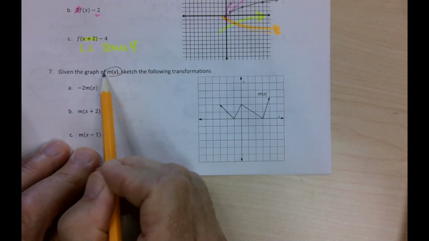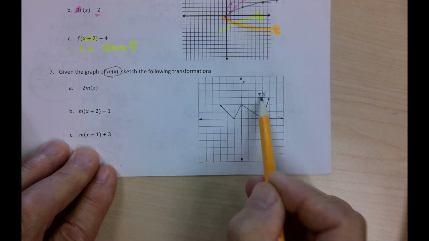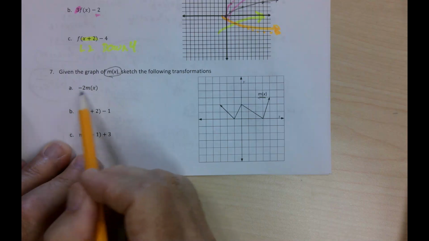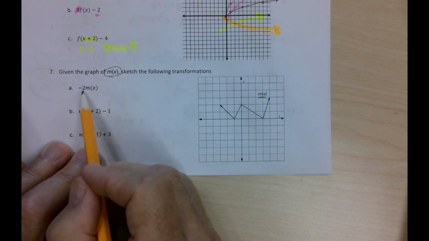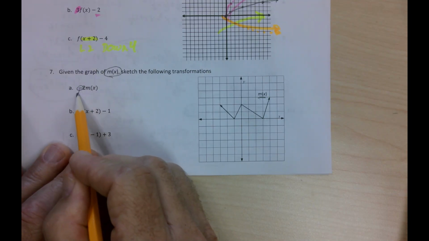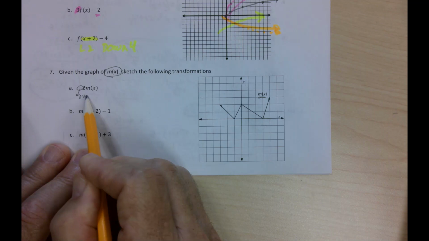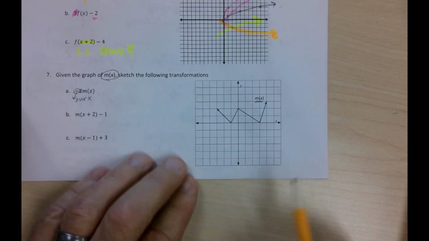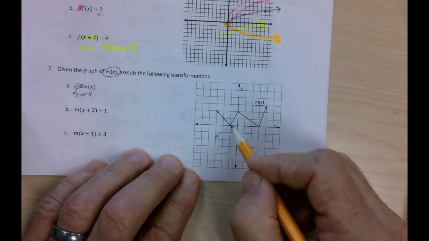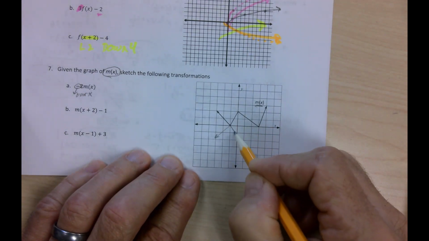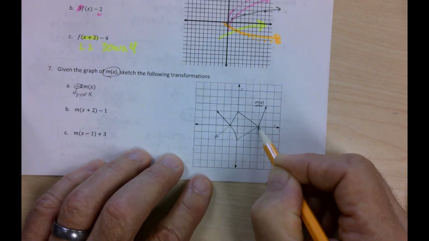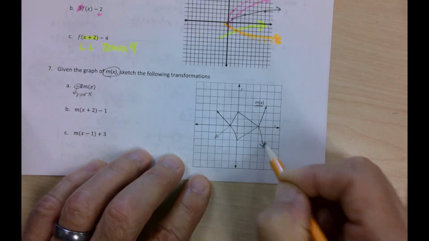It says m of x, which is just this, some little funky w, and they're saying, all right, now apply some rules to it. Well, if we take the negative as one piece, we know that that's going to flip over the x. So we're going to start with this. I'll finish it with a color, and then to 2, and then back to here, and then it kind of shoots off this way, kind of sharply.